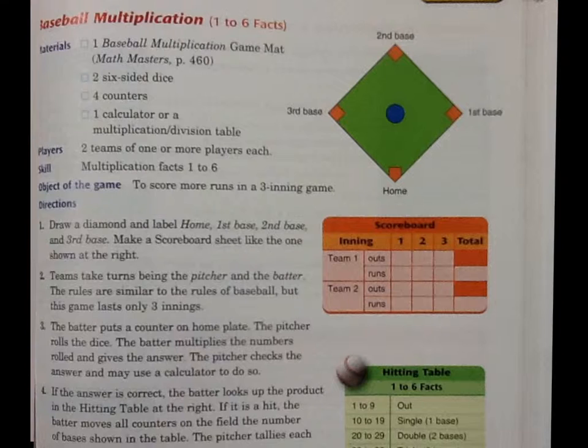For this game, you will need the multiplication game mat, 2 six-sided dice, 4 counters. You can use just 4 small pieces of paper, 1 calculator or multiplication/division table. You play with 2 teams of 1 or more players each, and you're practicing your multiplication facts from 1 to 6. Your goal is to score more runs in a 3-inning game. So you already have the diamond, and it's labeled home, first base, second base, and third. You already have the score sheet.